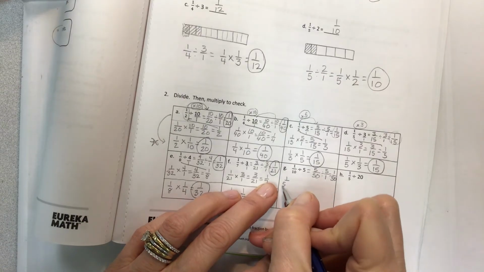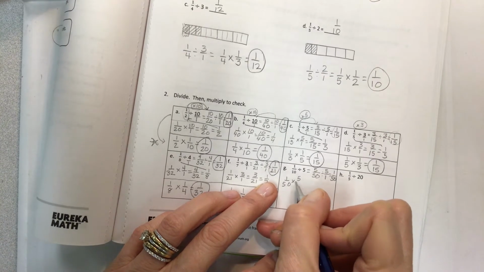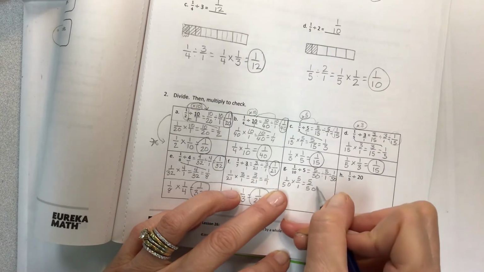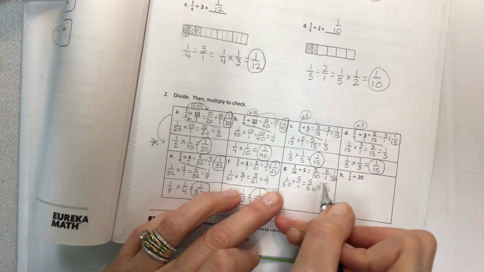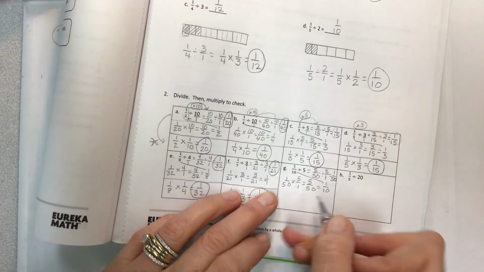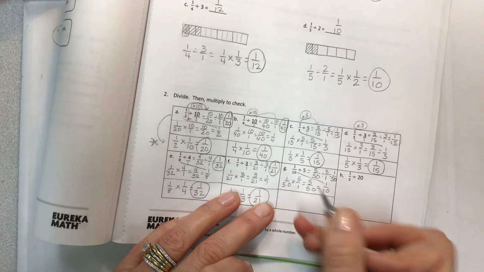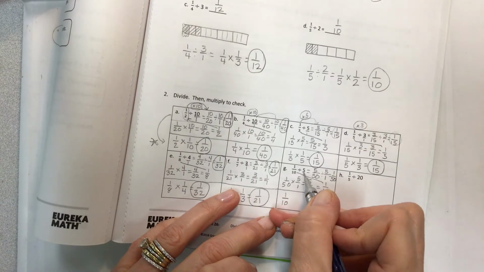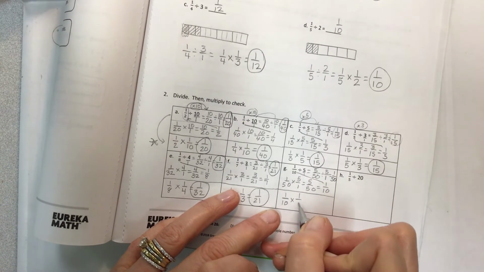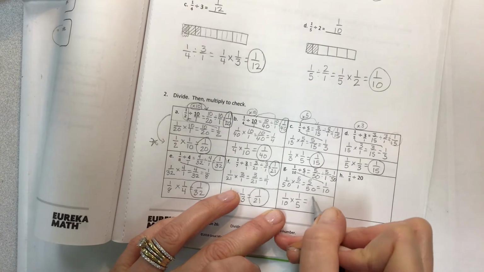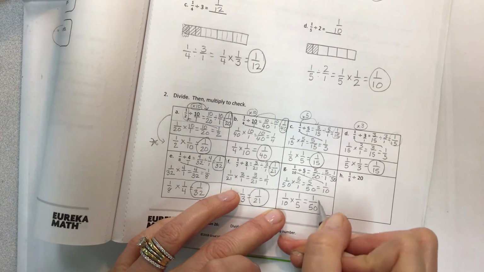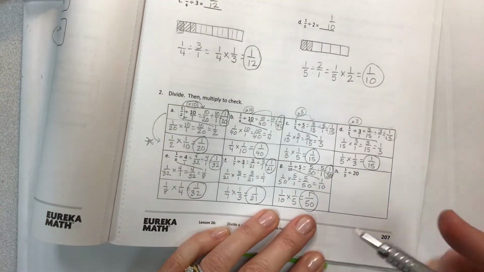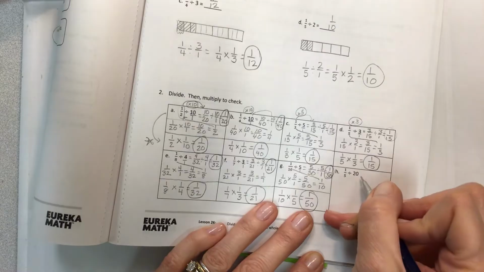Use your quotient, multiply to check, go across, simplify, and we're back. Or take your 1/10 and instead of dividing by 5 over 1, multiply by 1 over 5. And you have your answer here. Okay, 1/50. Last one, thank goodness.